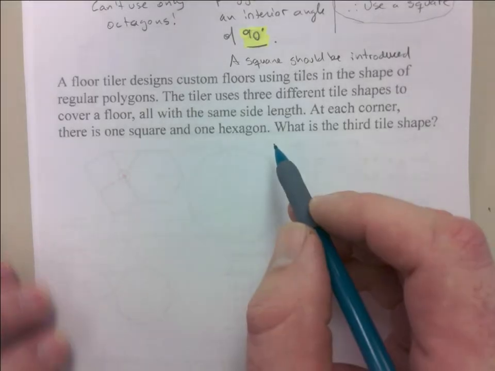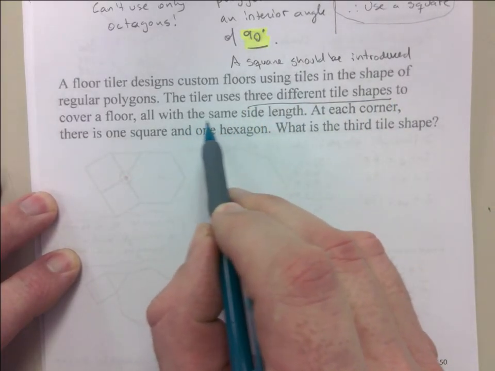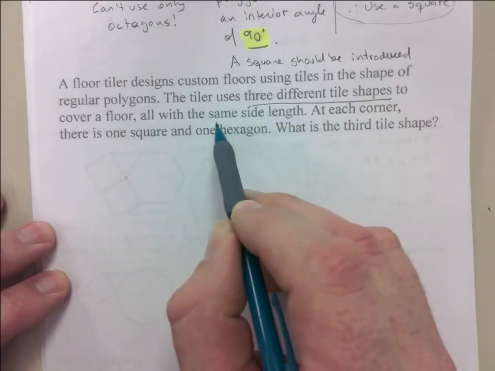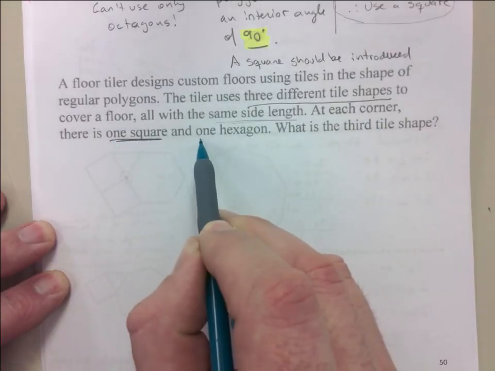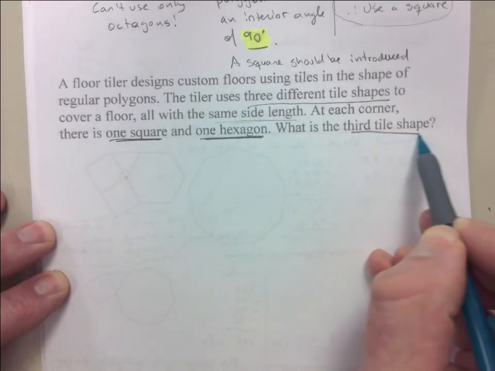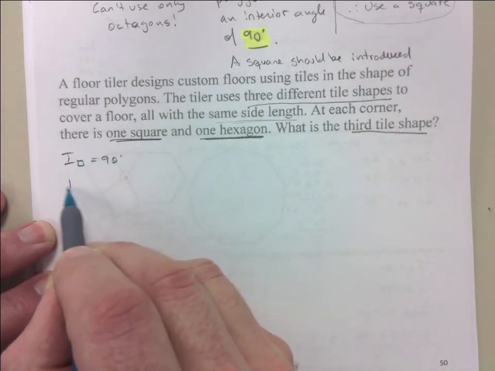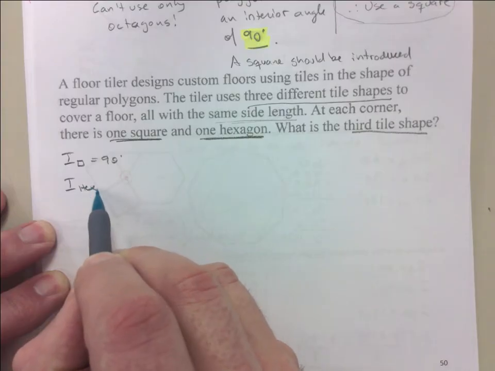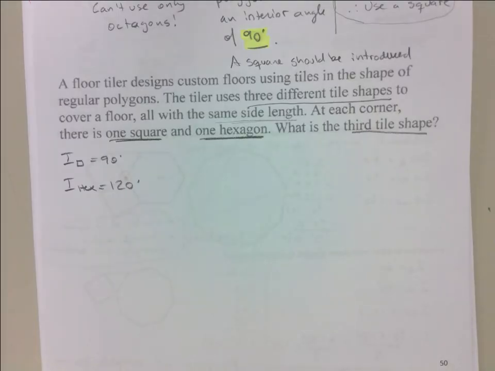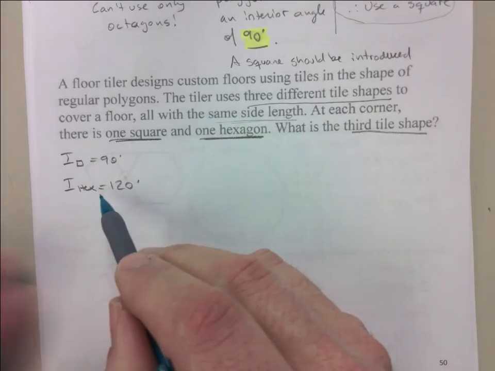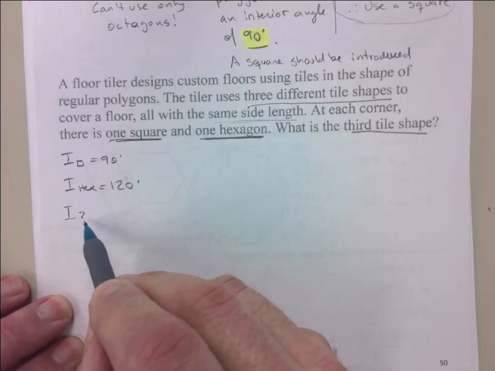All right, so we're using 3 different shapes. They tell us that they all have the same length, so we're talking regular polygons, right? At each corner, there's 1 square and 1 hexagon. What is the third shape? All right, so we know that for a square, it's 90. For a hexagon, it's 120. You can either calculate that or you just have it on your study sheet. You can use the interior angle formula. So what's the third shape that I need?